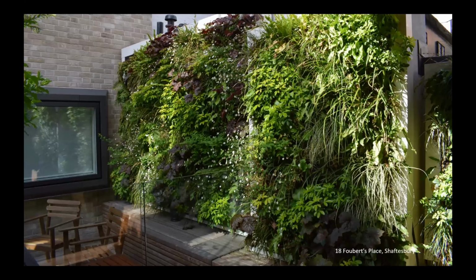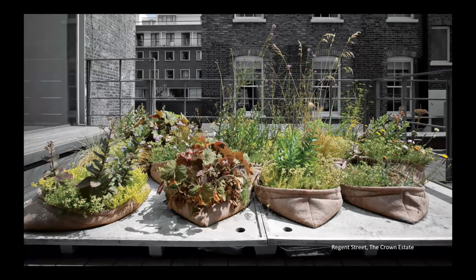So it's just this idea that every space, no matter how big or small, could deliver something for people's health and well-being, or deliver something for biodiversity. It's not just about the all-singing, all-dancing, gigantic green roofs. Small spaces can contribute too. It also gave us an opportunity to experiment with new technology.